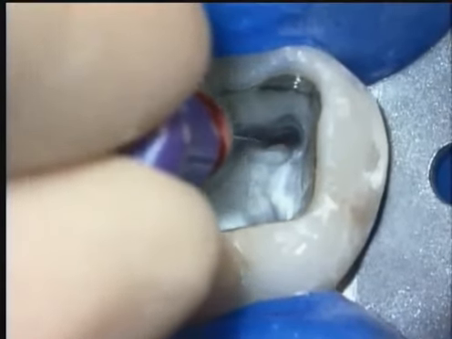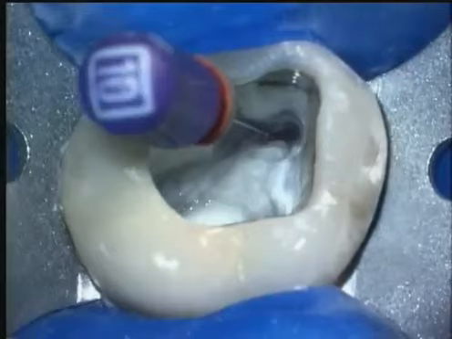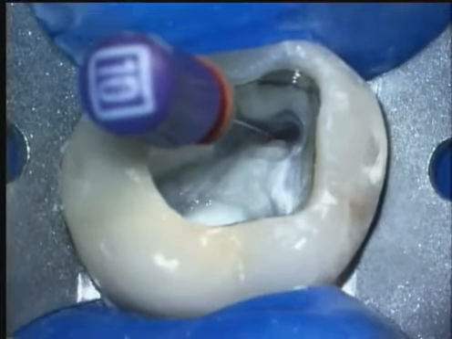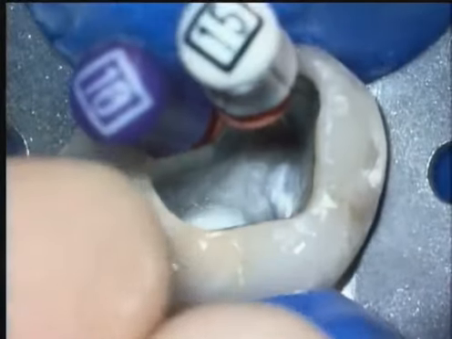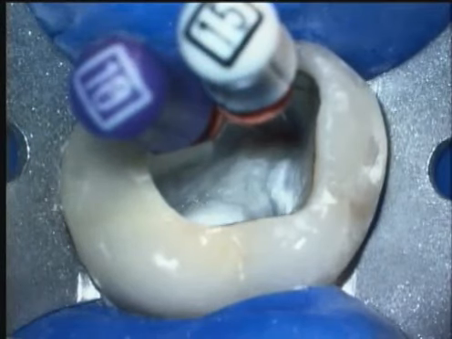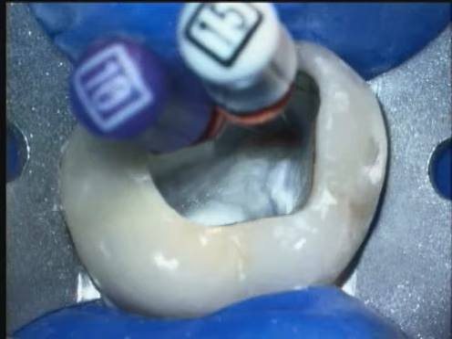Following ultrasonic work, you can see that we've improved access by noting the positions of the handles of the 10 and 15 files standing up straight and tall. We'll look at this case a little later, as the anatomy within the MB root was quite interesting.